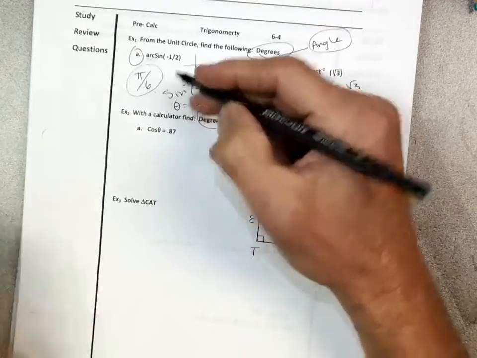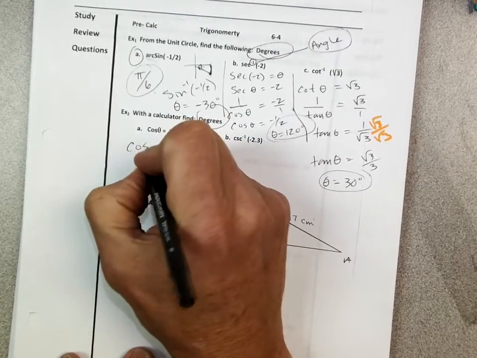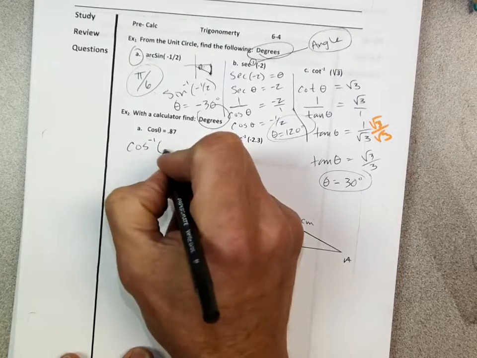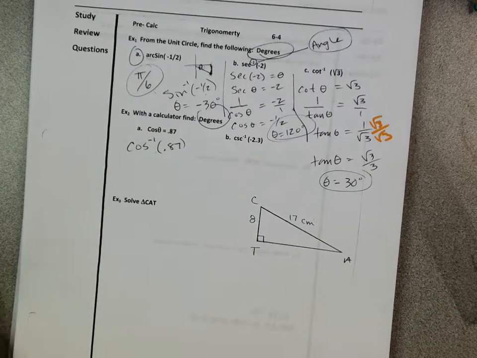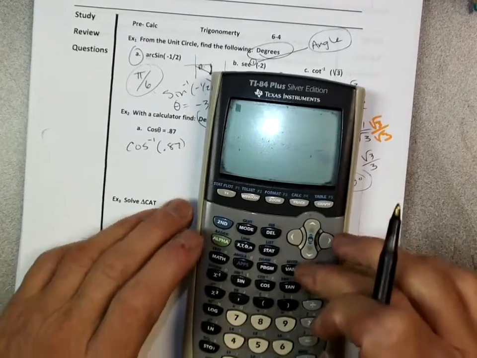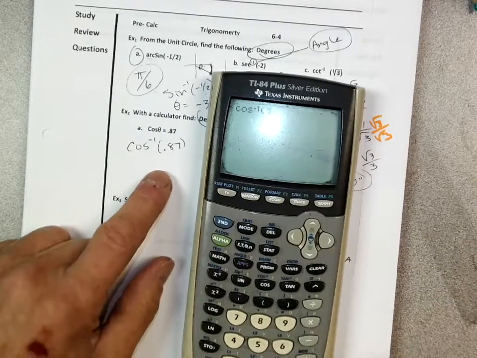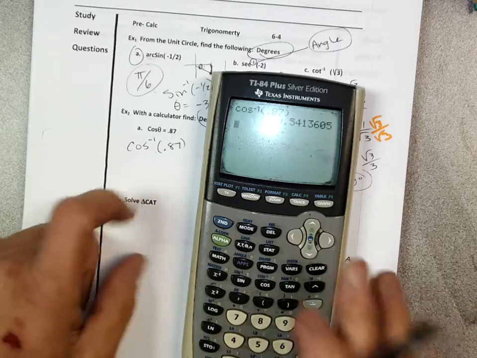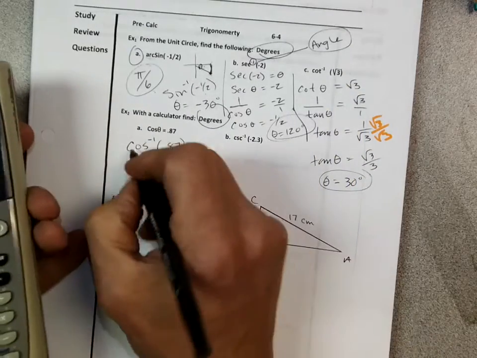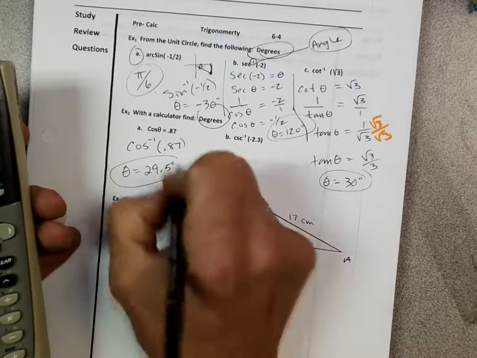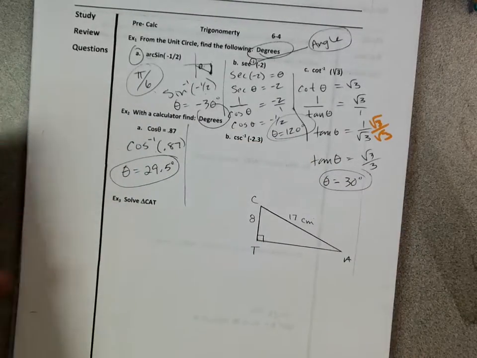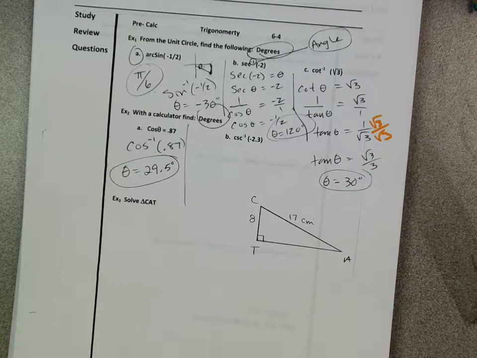So I want to find the angle, so we do the cosine inverse of 0.87. You got to do the inverse because we're looking for the angle, right? All right, I can do that. Let's go cosine inverse of 0.87, and I get an answer about 29.5 degrees. So theta is about 29.5 degrees.